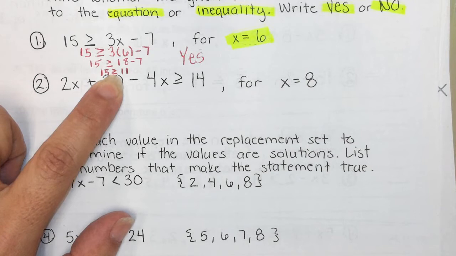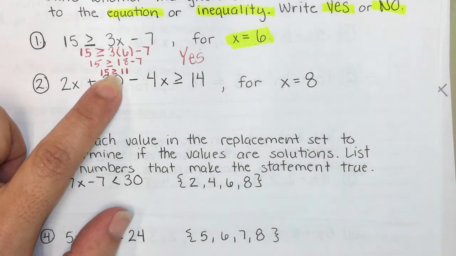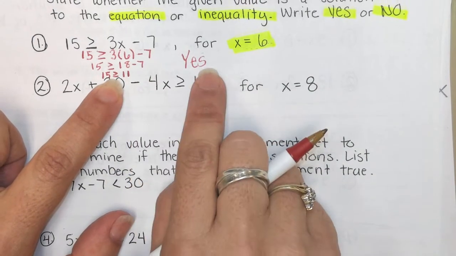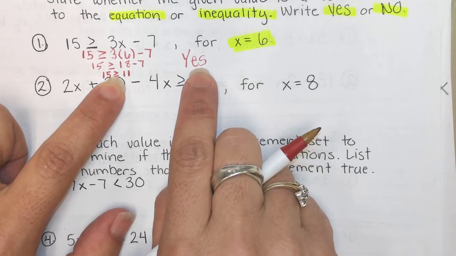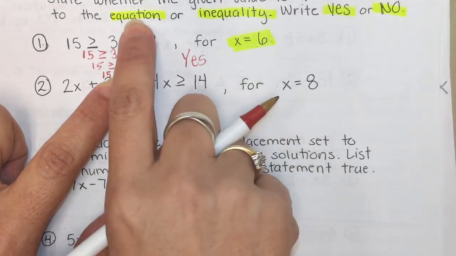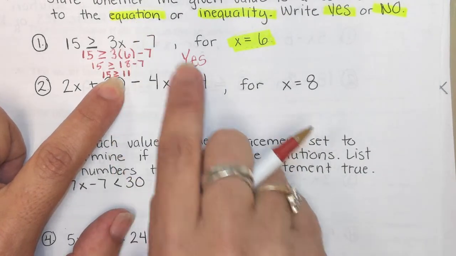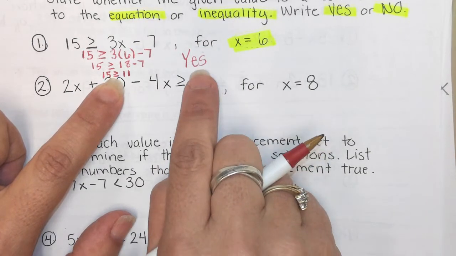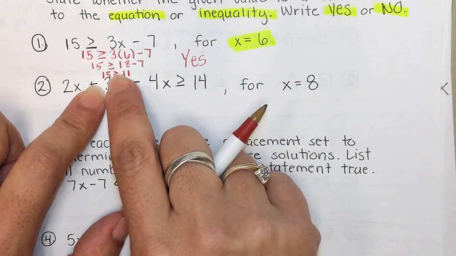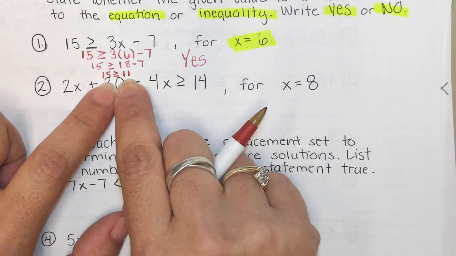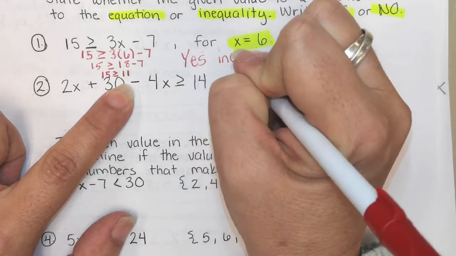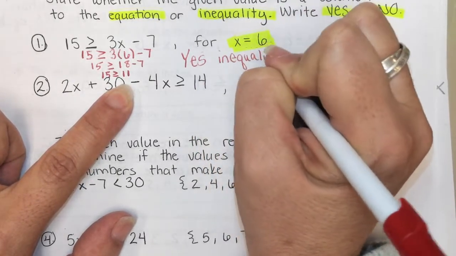Because it's equal to. That's what we're trying to figure out. It's not equal to on this one. It is this one, yes, it works, but is it working because it's an equation with the equal sign, or is it working because it's an inequality? Inequality, because honestly, 15 is greater than 11, right? So, it works, yes, but it's because it is an inequality.